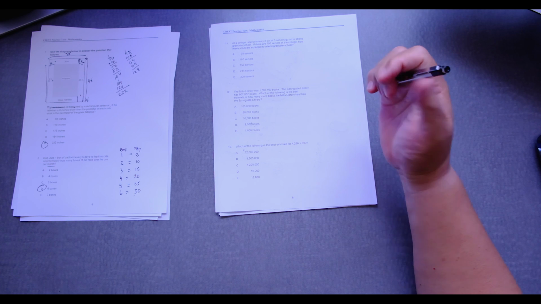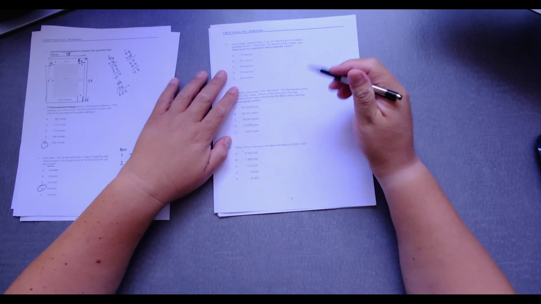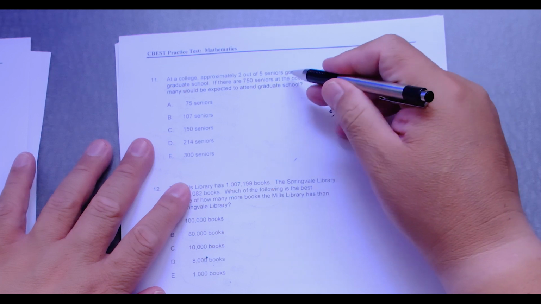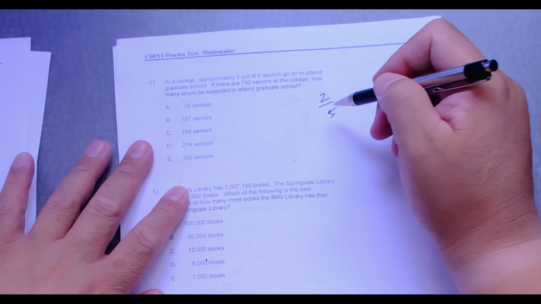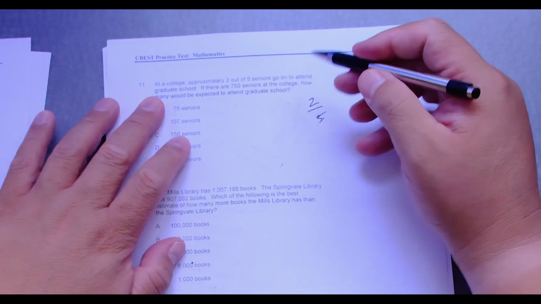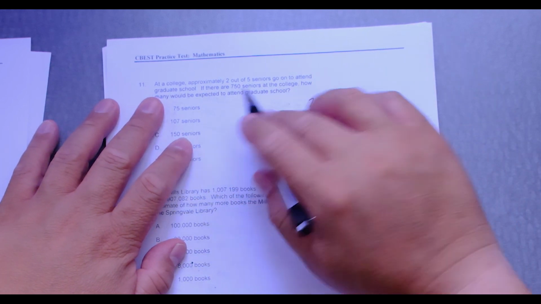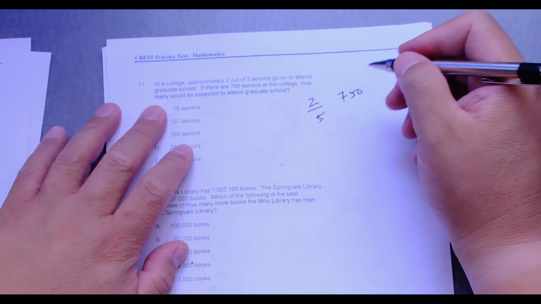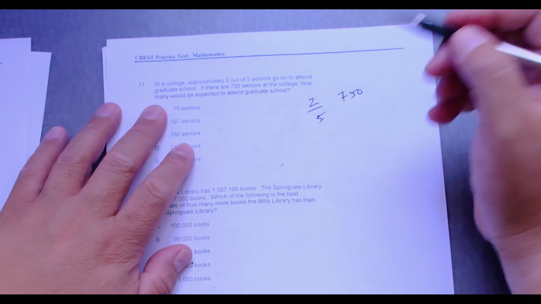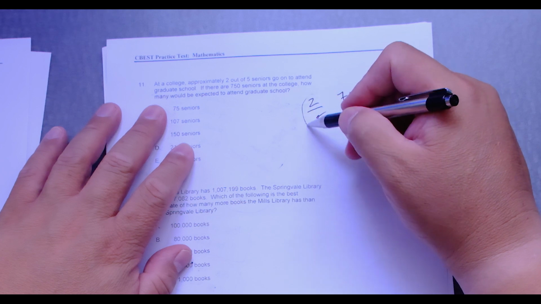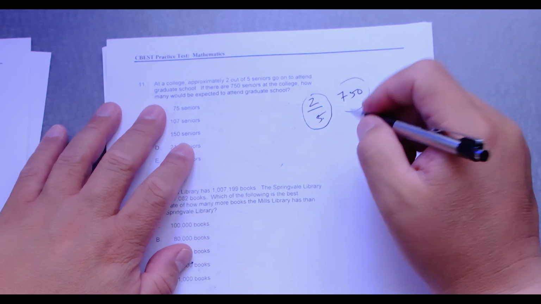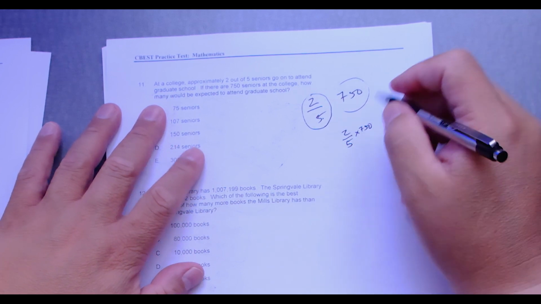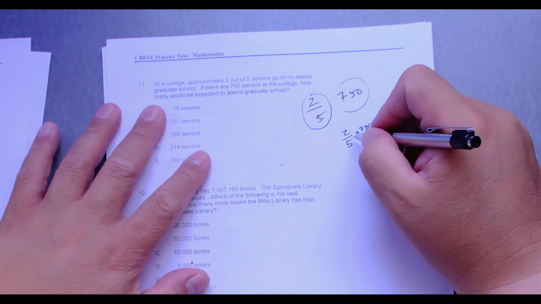At a college, approximately 2 out of 5 seniors attend graduate school. There are 750 seniors. How many would you expect to attend graduate school? Okay, this is a fraction of 750, right?